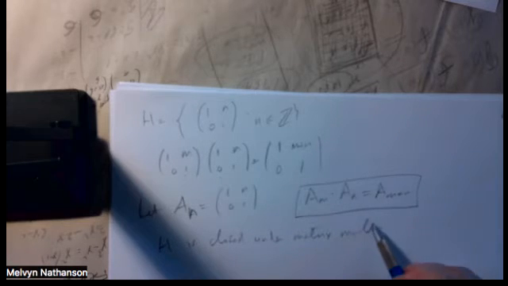So there's this nice multiplication rule. What this says, among other things, is that H is closed under matrix multiplication. If I take any two matrices in the set H and multiply them, I get another matrix in the set H.